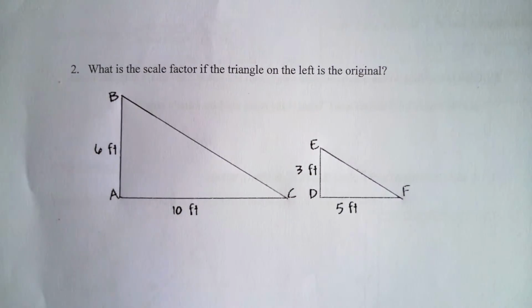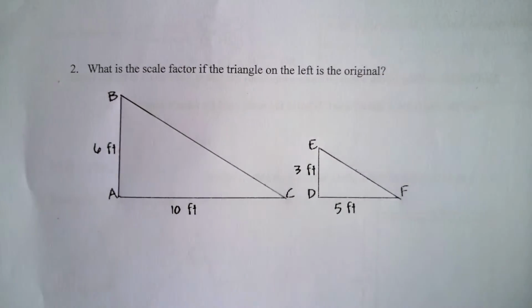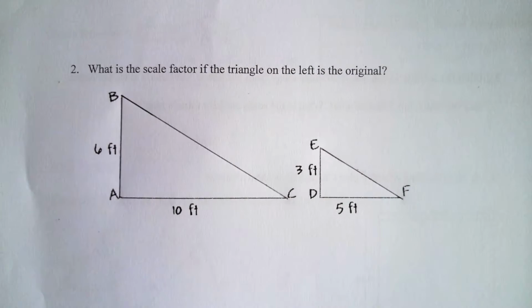Alright, so welcome back to another video with scale factor. Just to recap, what is scale factor? We said that in a similar figure, the ratio of their corresponding sides is called the scale factor. A scale factor is the factor by which all the components of an object are multiplied in order to create a proportional enlargement or reduction.